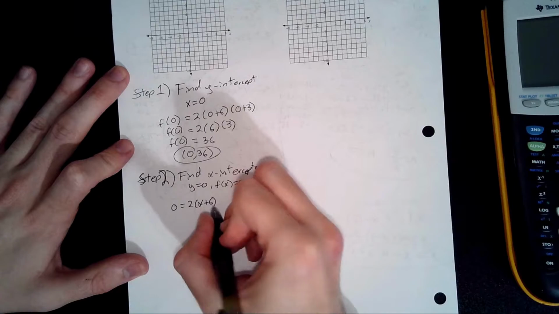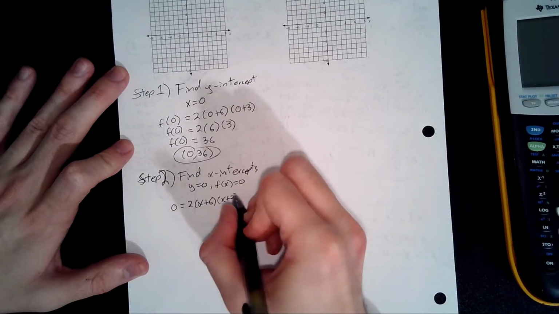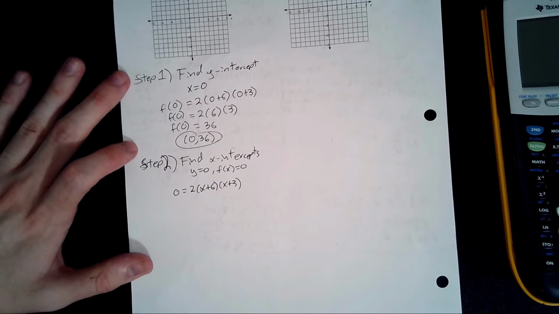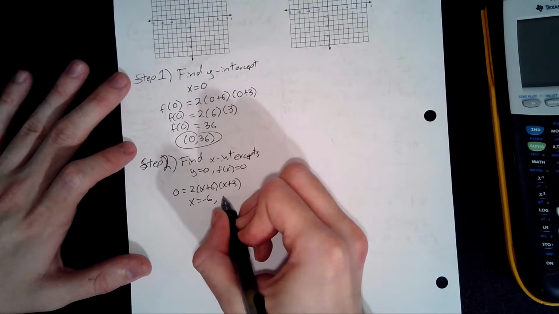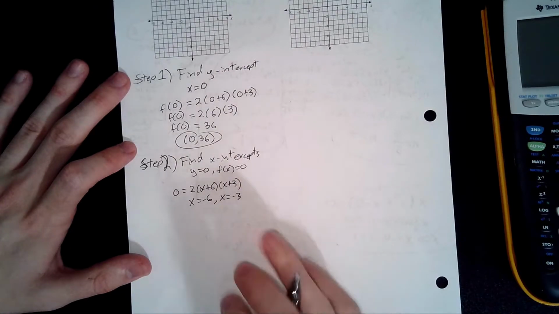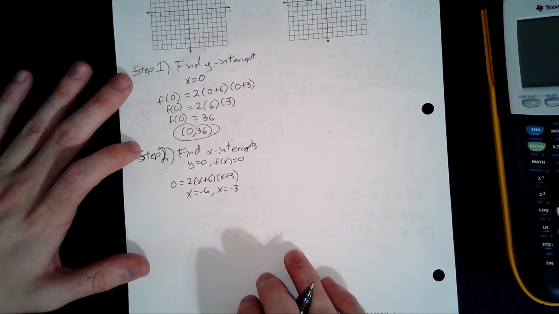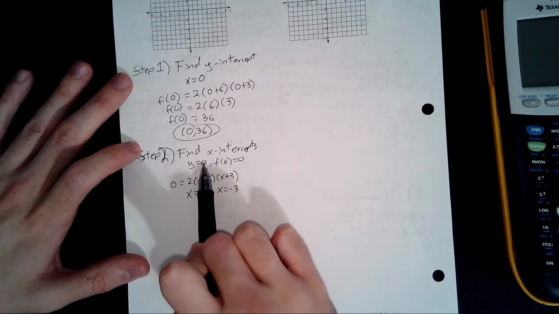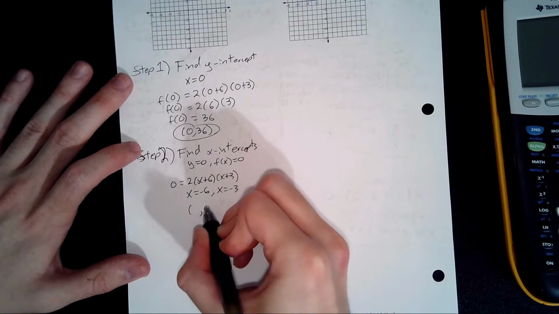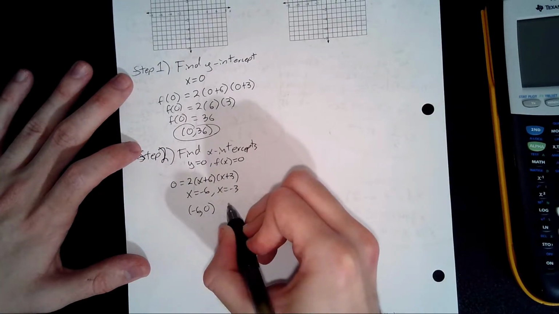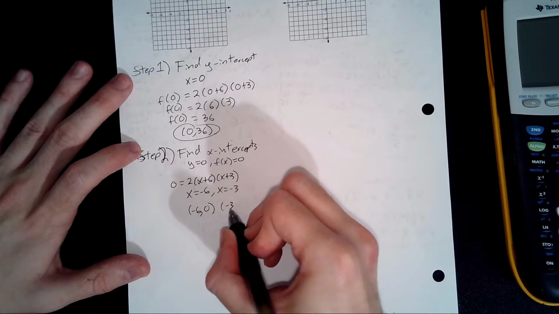I told you I was nice. I already factored these for you. Because I factored them for you, it's nice and easy to write. X equals -6, x equals -3. This gives us 2 coordinates. Remember, we're making y equal to 0. The y coordinate is equal to 0. And the x is -6. And the x is -3.